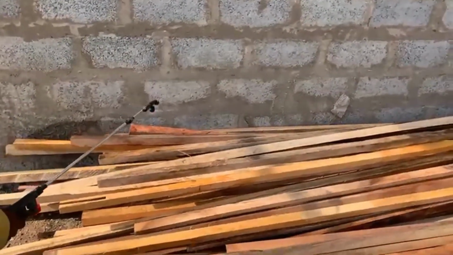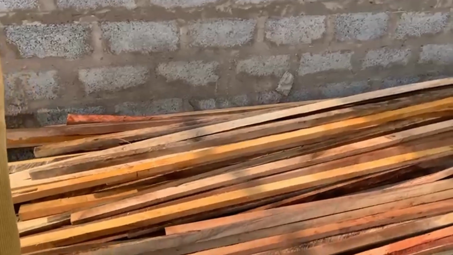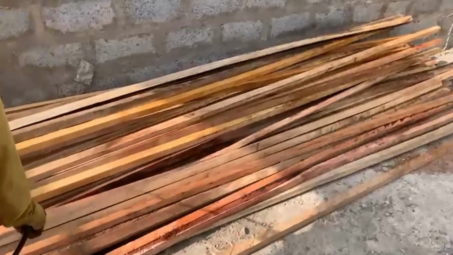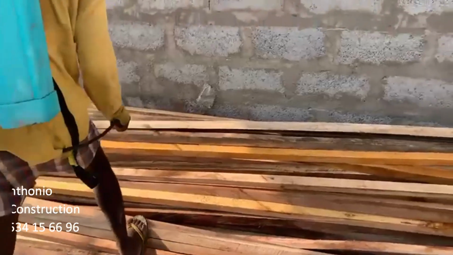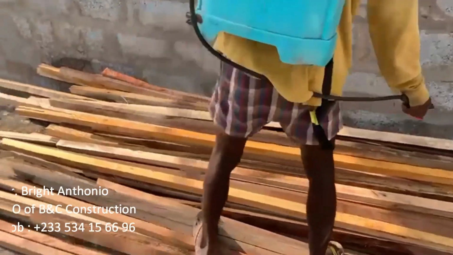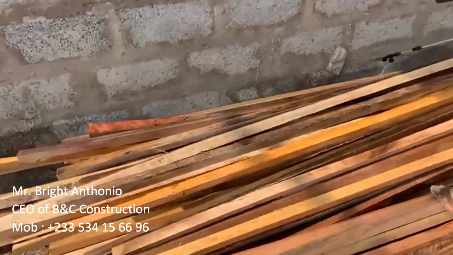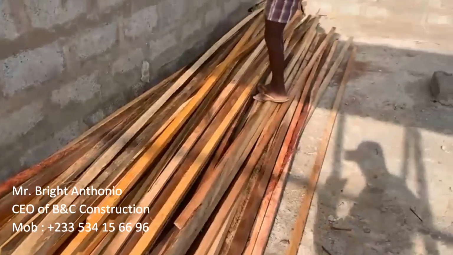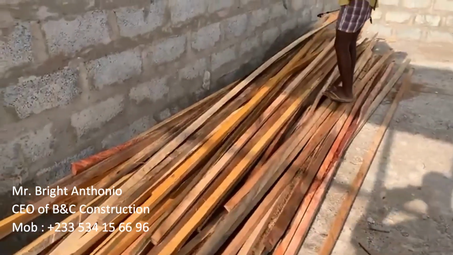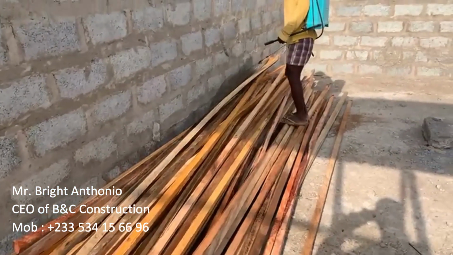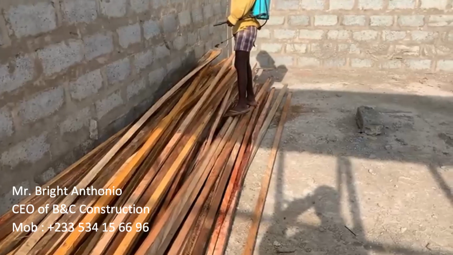So as you can see, we are using Dahoma. That is one thing you must know. We use wood primer as well. There are certain areas that when we are done, we use wood primer because of water, in case of rainfall. So we apply wood primers on them to protect the wood. It is very, very important.